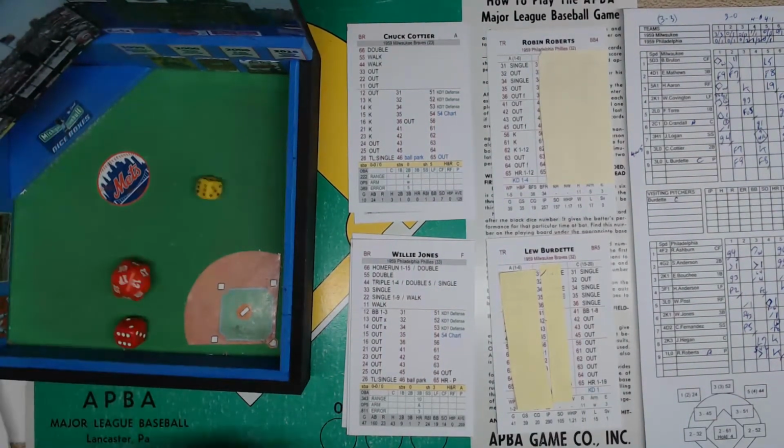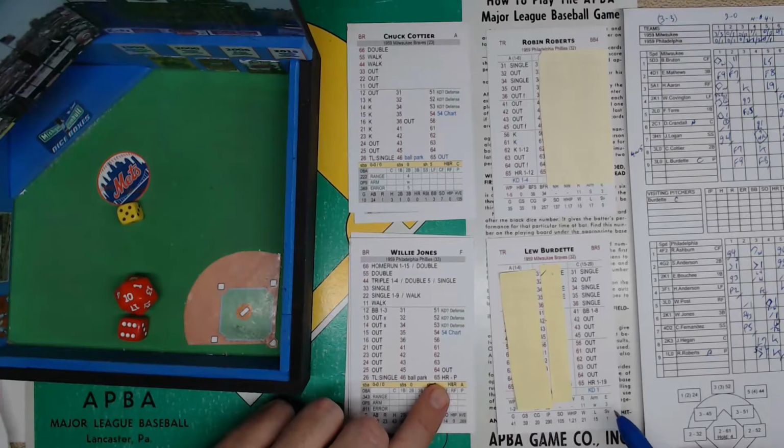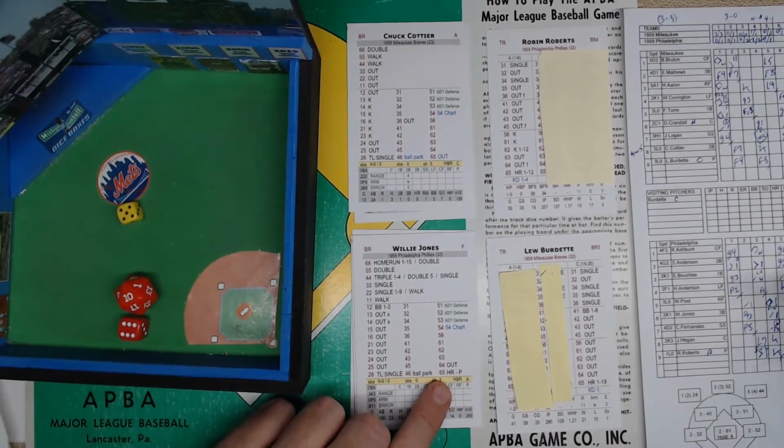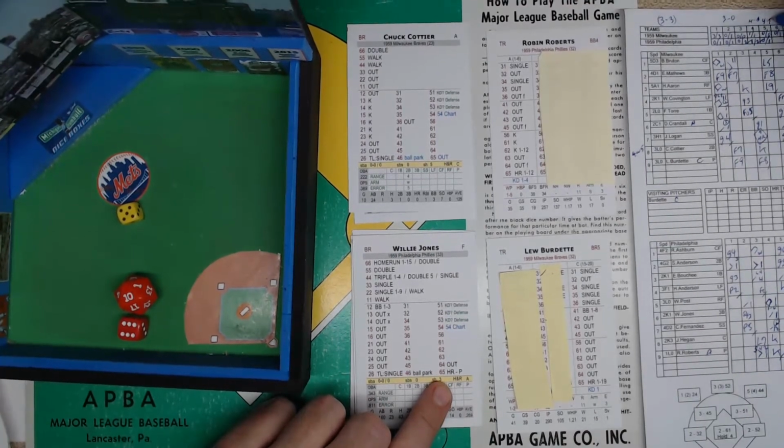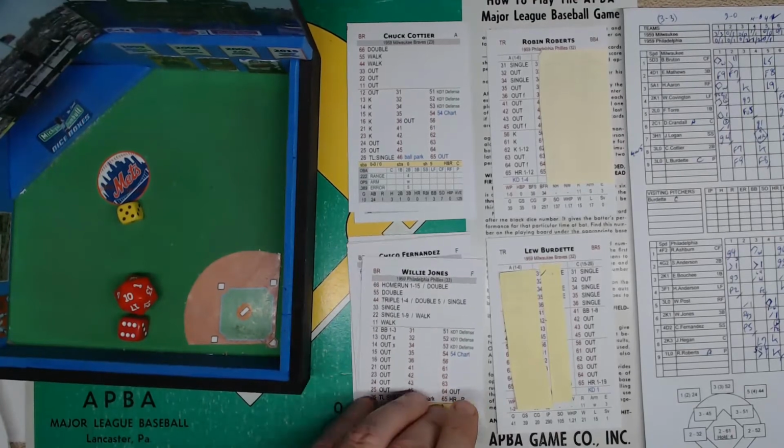Next is Willie Jones, who's 1 for 2, and that's going to be 65. That's a pitcher home run, 1-19, and that's a drive to left field, and that ball is out of here. Home run for Willie Jones. And the score is 4-2 now. So slowly but surely they're coming back against the C pitcher.